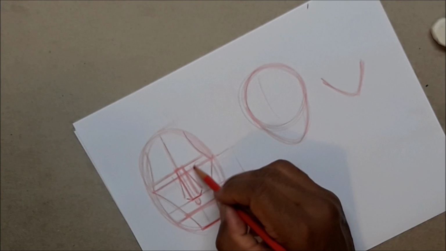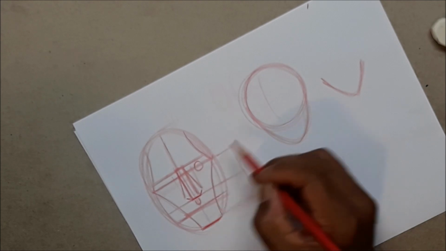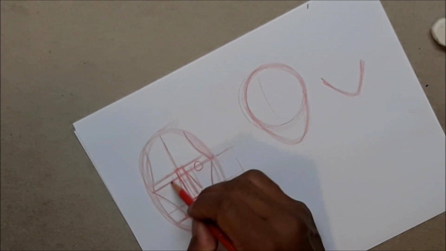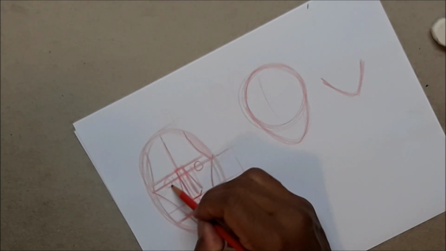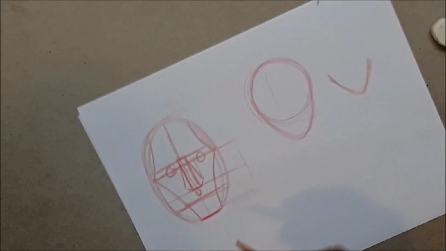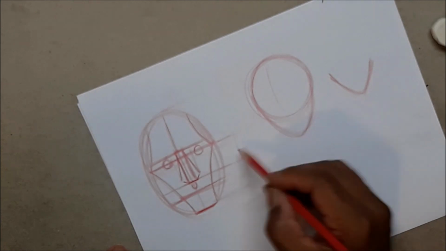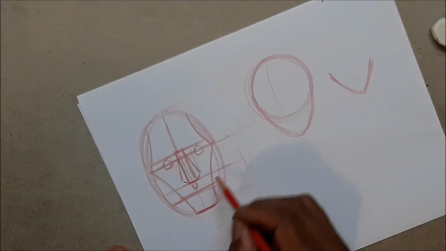But usually what I'll do is put a circle. And that circle should cut right through the middle of that line. That circle represents where your eye goes. You can always do the eye shape later, but it represents that.